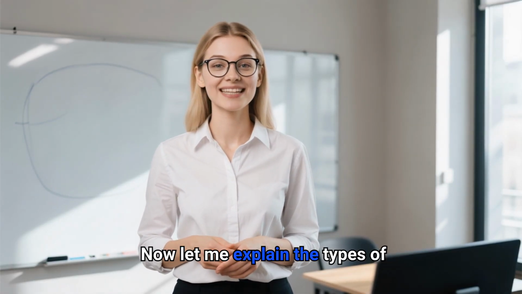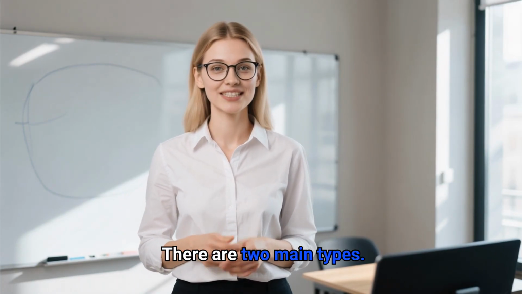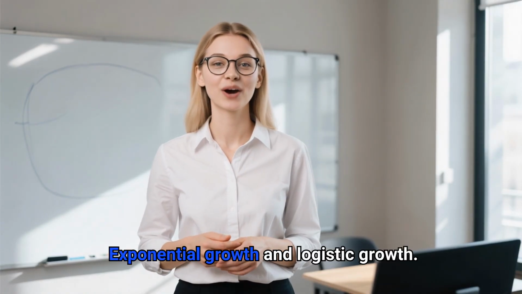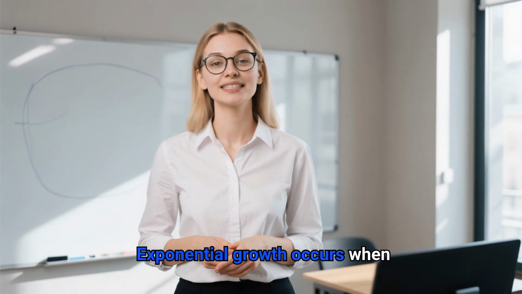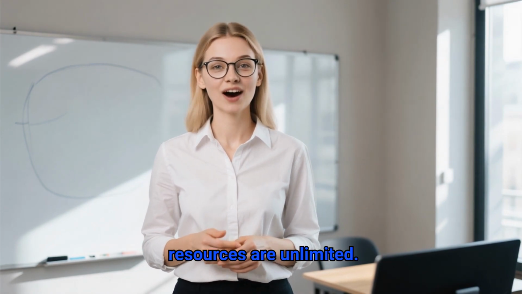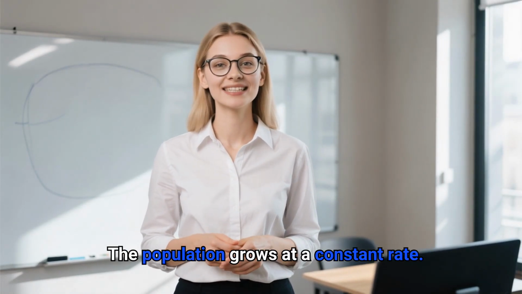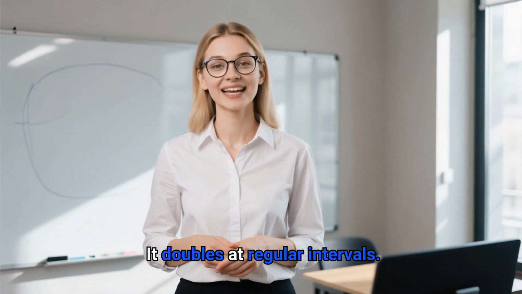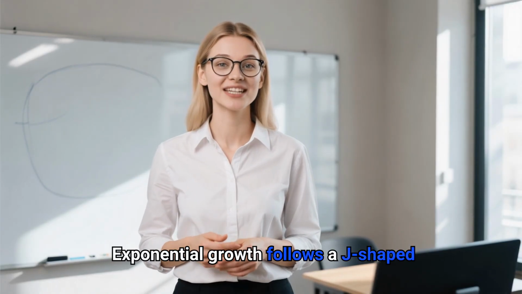Now let me explain the types of population growth. There are 2 main types: exponential growth and logistic growth. Exponential growth occurs when resources are unlimited. The population grows at a constant rate. It doubles at regular intervals. Exponential growth follows a J-shaped curve.